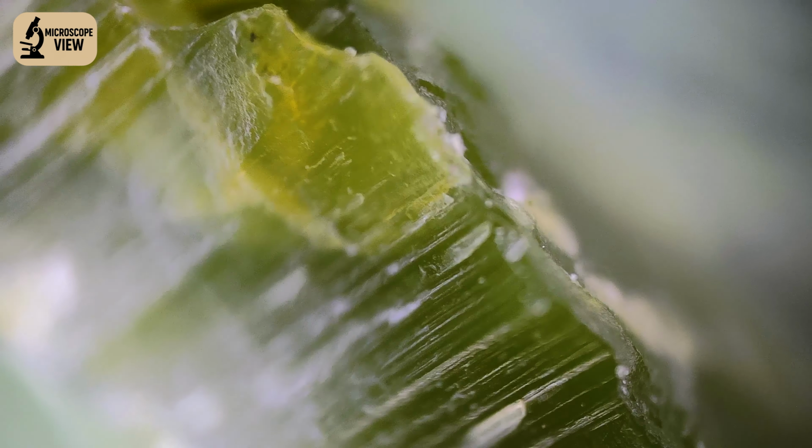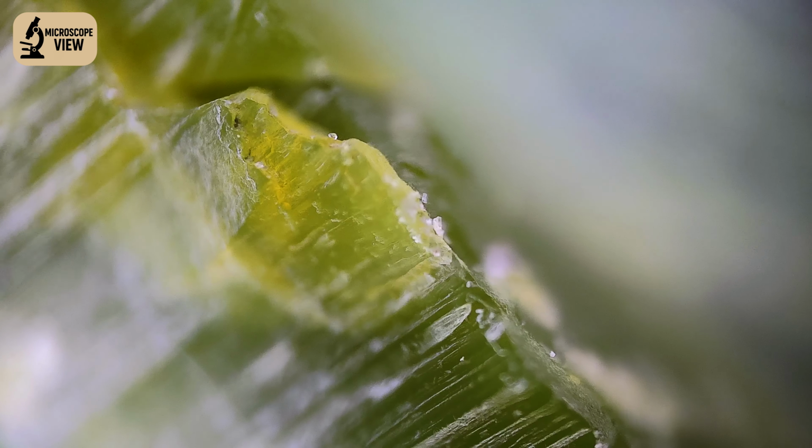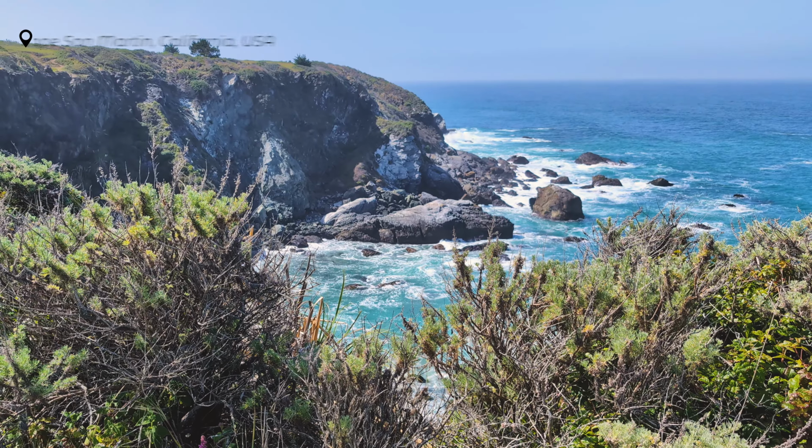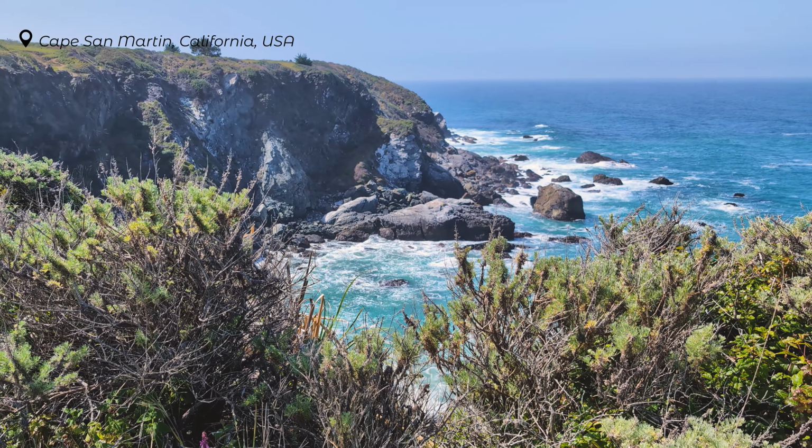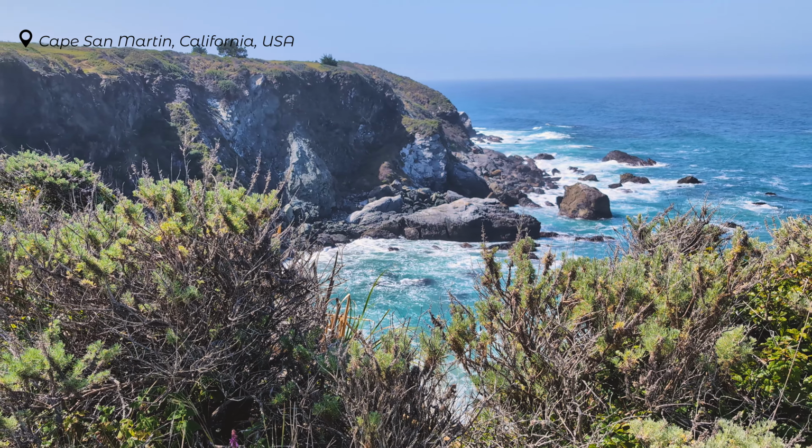Another crazy reason why this mineral might kill you indirectly is that scientists have found evidence that dehydrated antigorite along fault or subduction zones could help create conditions for earthquakes. Now, let's look at real-world examples to train your eye. First on the list is Cape San Martin in California, or if you would prefer, the Greater Big Sur area.